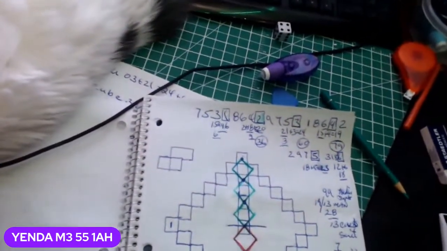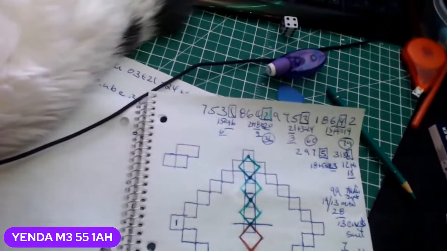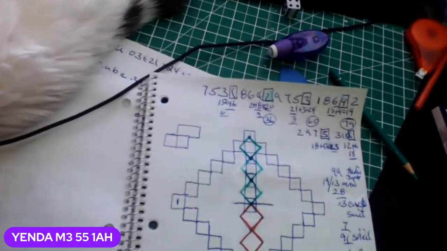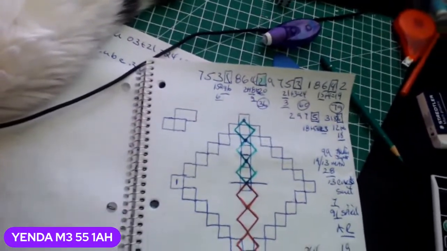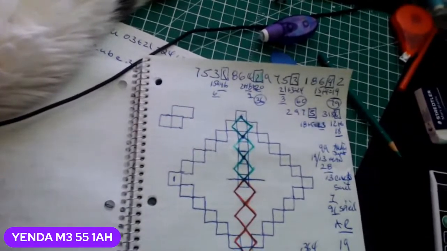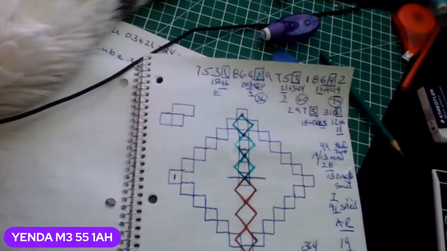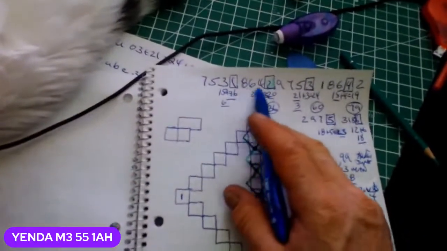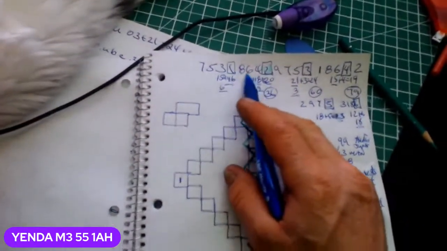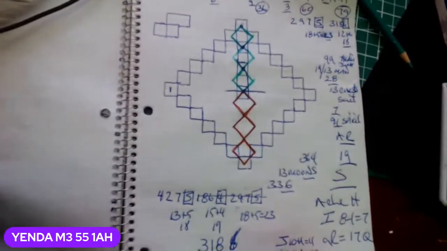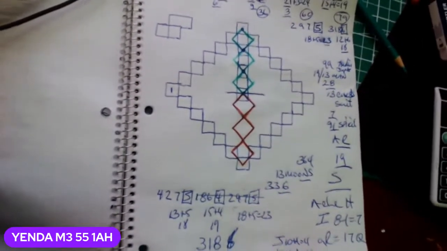Ah, that's where the mistake is. You see, this is all wrong. This is to be 318. And then you're at number 6. Over here, 318, and then you're at number 6. So 318 is 12 plus 6 is 18.